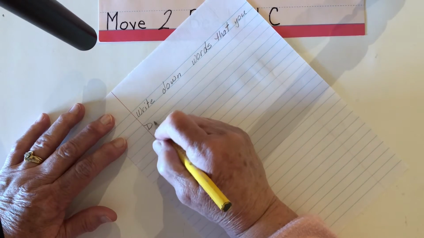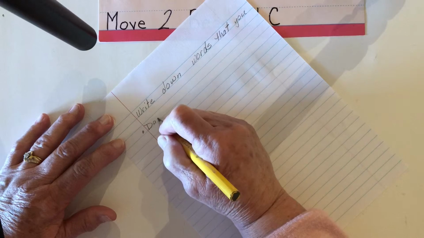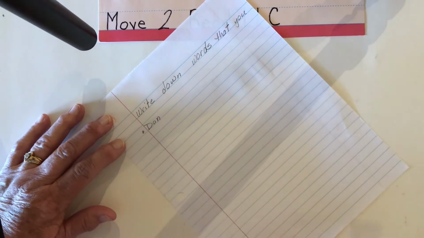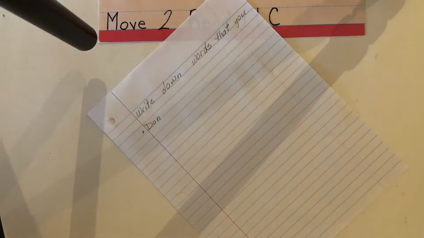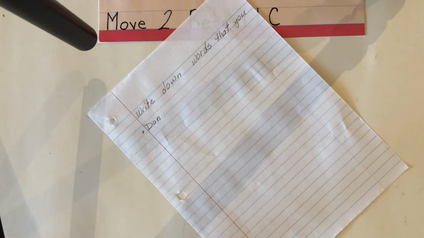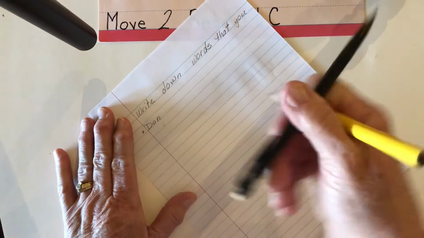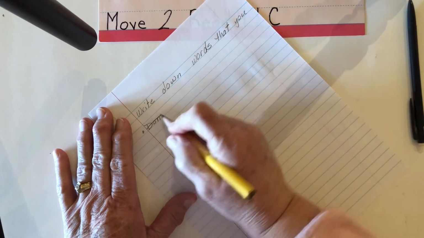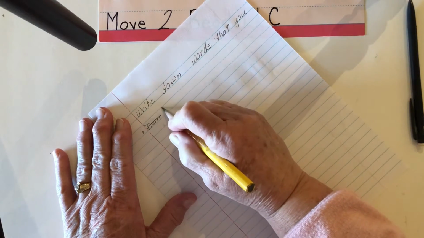Now I need an eraser. Here I can change it to "don't" instead of "do not." I'll go back to that.